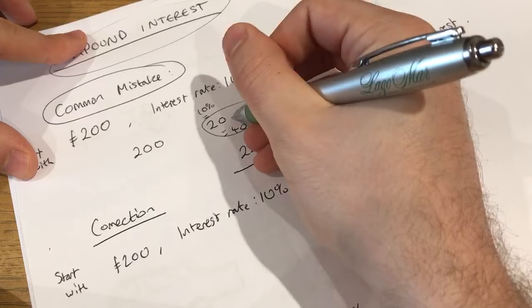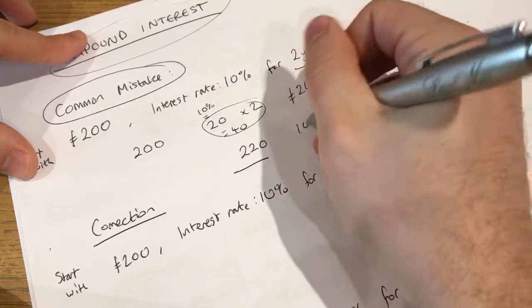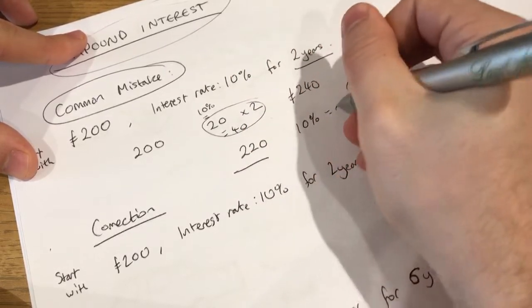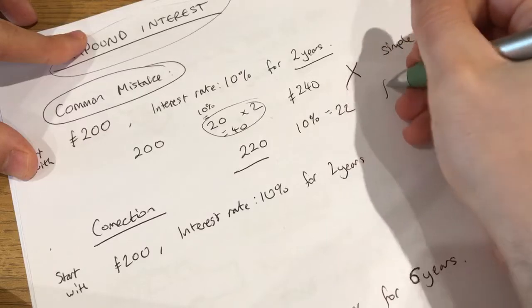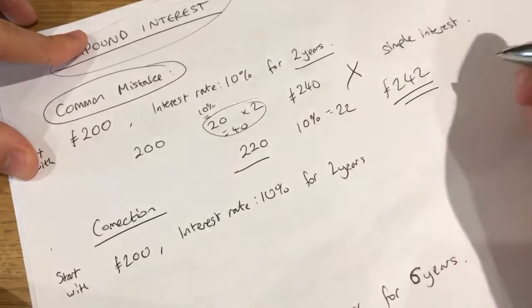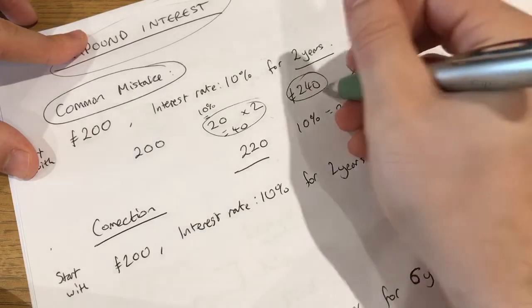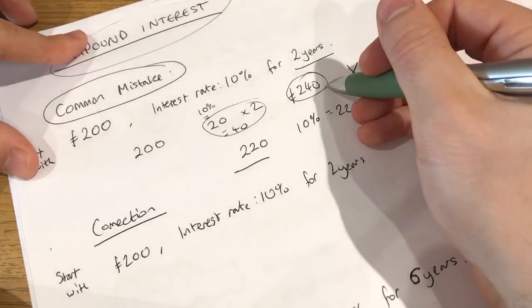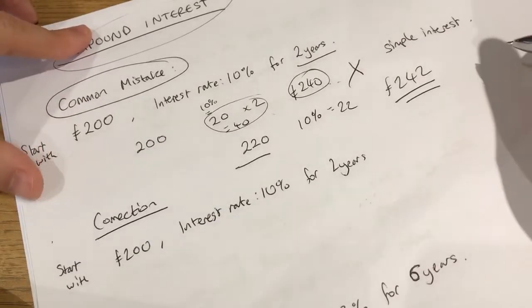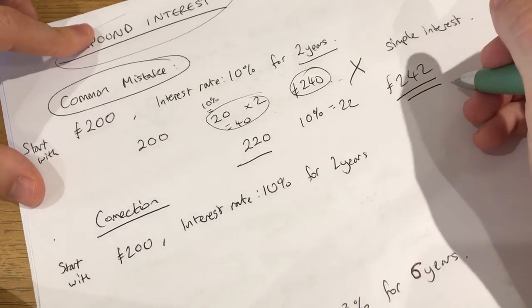Now 10% of that is no longer 20, it's now 22. So when you add that on, you're going to get £242. So you can see why that's wrong. It's correct for simple interest, but we're not doing any of that today. We're looking at compound interest.